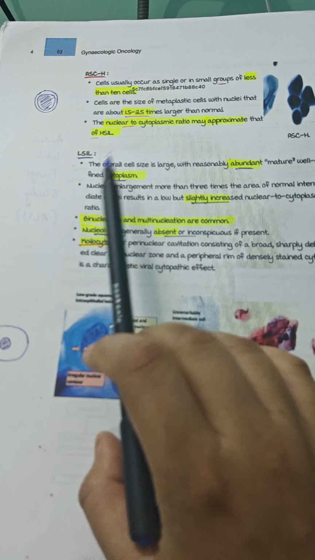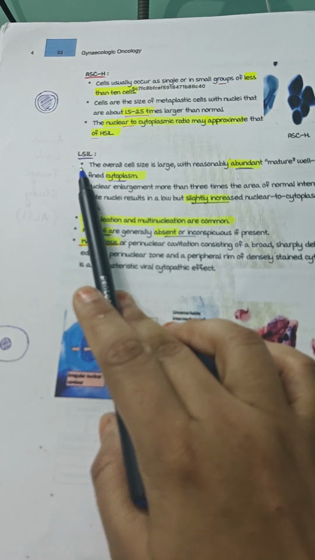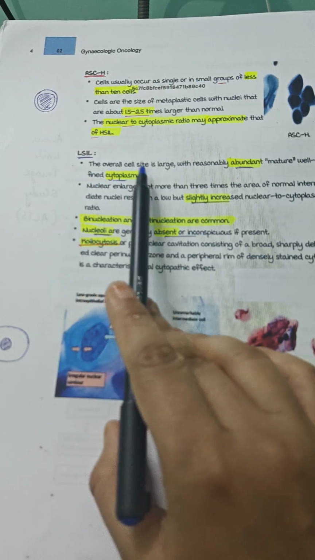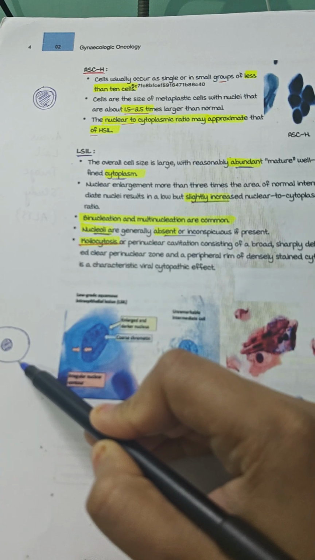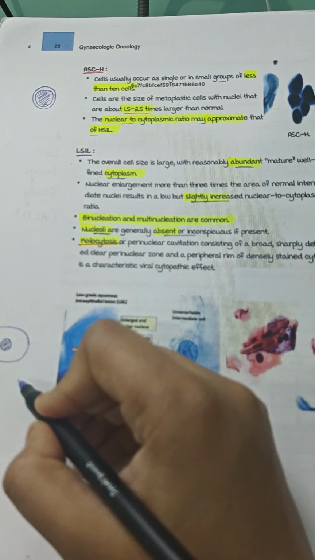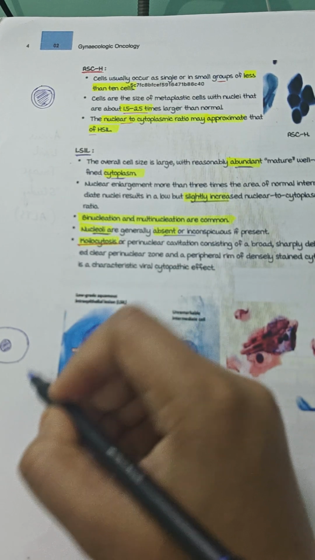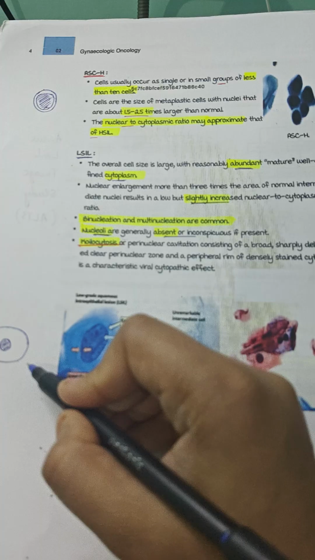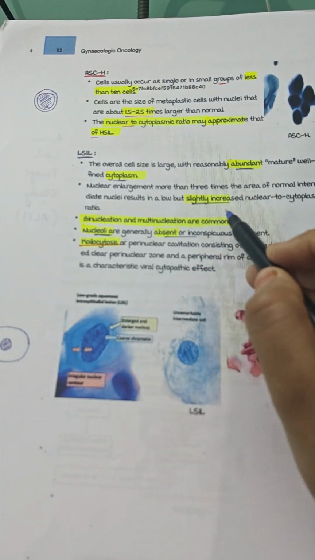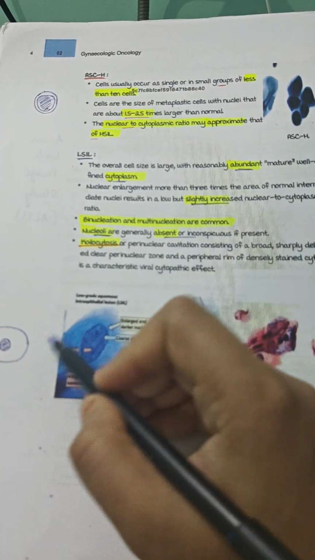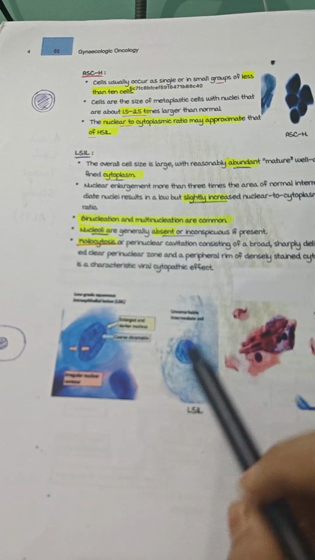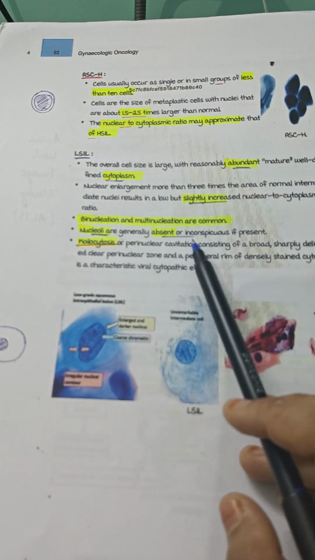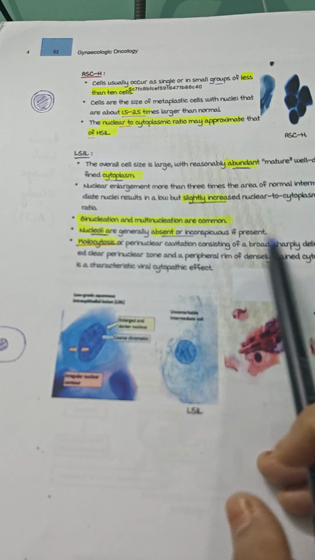Now, what is LSIL? LSIL is low grade squamous intraepithelial lesion in which the overall cell size is large, with reasonably abundant, mature, well-defined cytoplasm. Nuclear enlargement is seen, more than 3 times the area of the normal intermediate nuclei, but the NC ratio is only slightly increased. Nuclei can be binucleated or multinucleated, and the nucleoli are generally absent or inconspicuous if present.